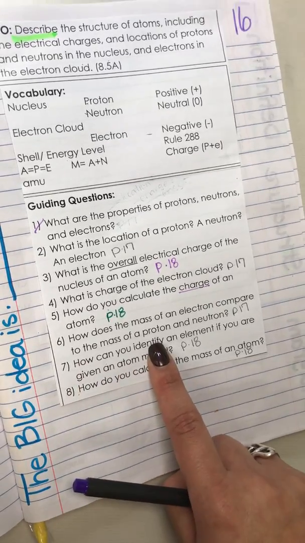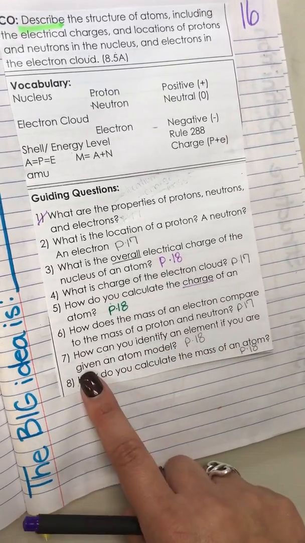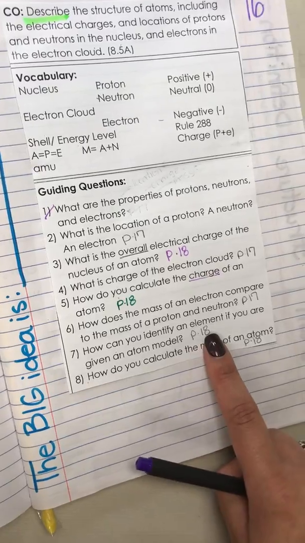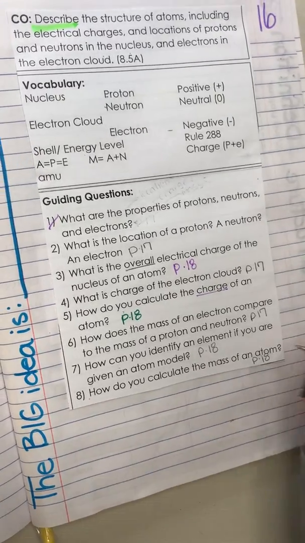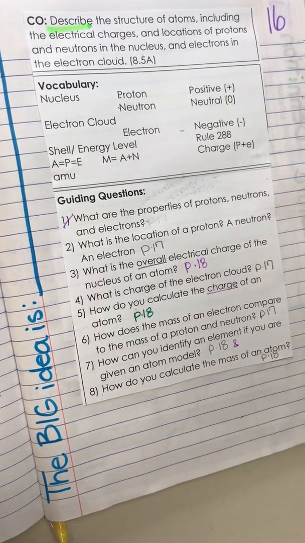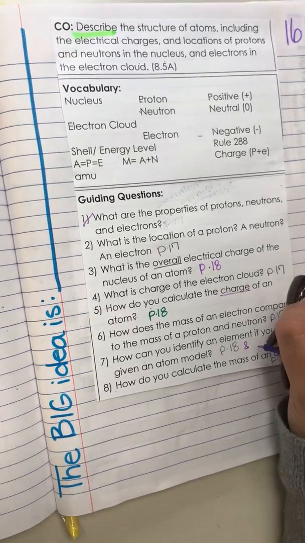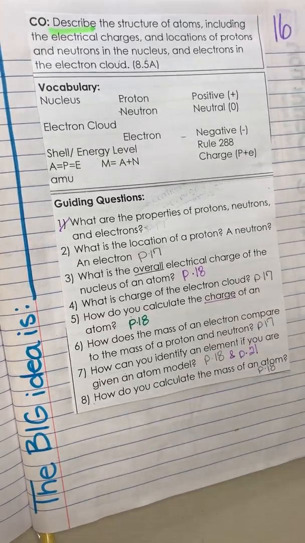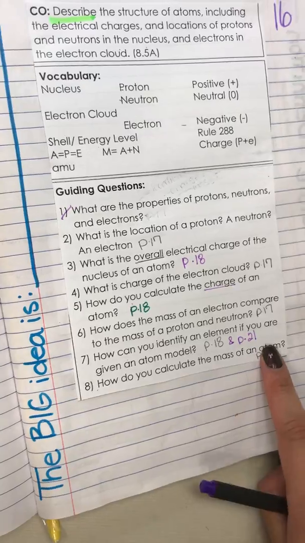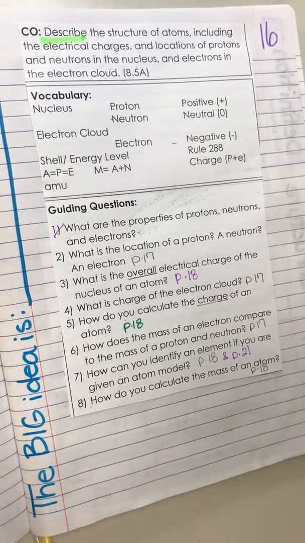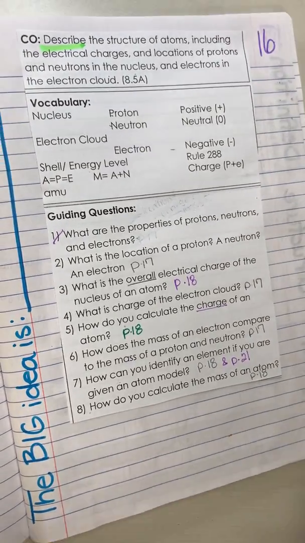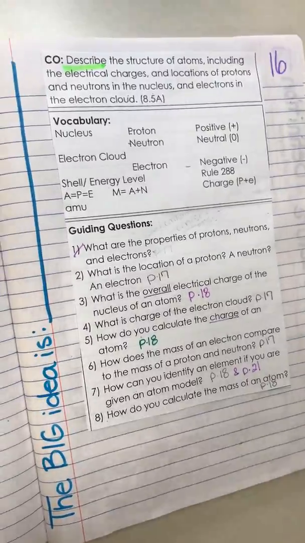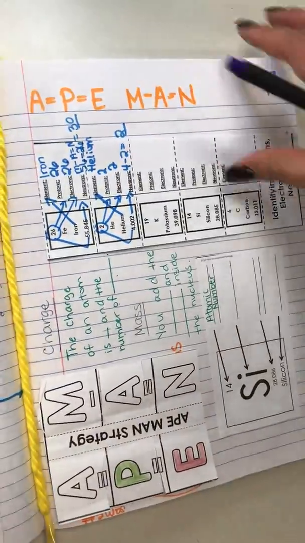How can you identify an element if you are given an atom model? That's page 18. And Piver, your protons, page 21. How do you calculate the mass of an atom? That's on page 18. So you guys go ahead and work on page 19. My class didn't get this, so while you're doing this, I'm going to record the notes for page 18.